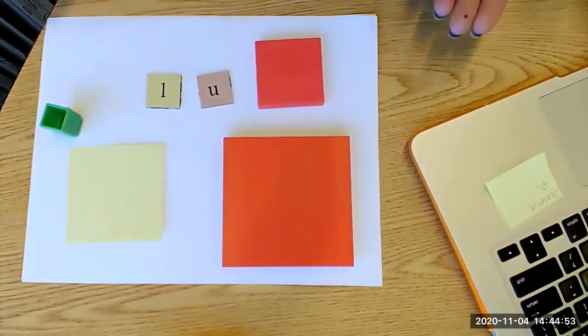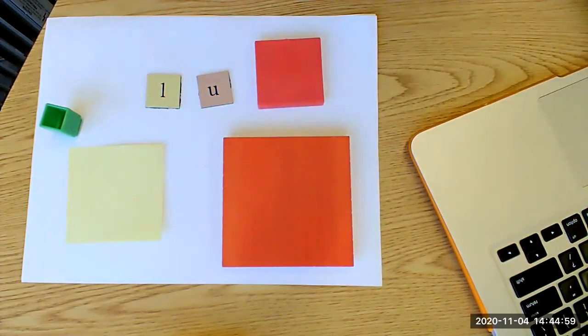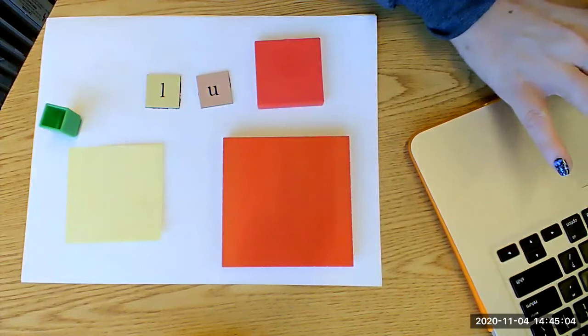What are these shapes? Did you say a square? Yeah? Awesome. They are all squares. And do you know why those are all squares? What makes each one of these a square? What does a square have to have? Anybody know how to describe exactly what a square needs to have in order for us to call it a square?